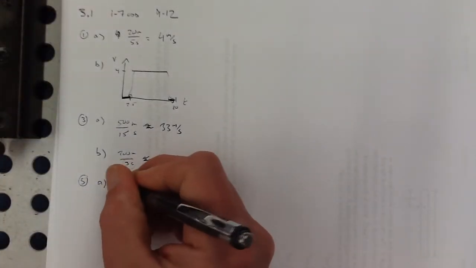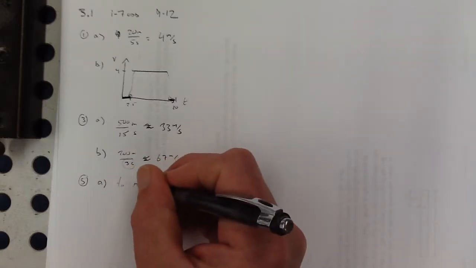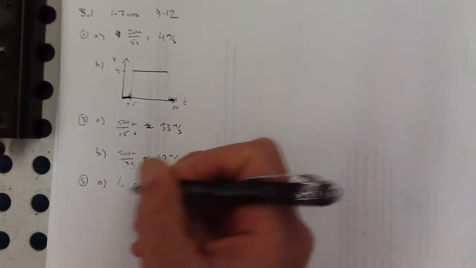T0 is moving. The portion of the curve near the origin is horizontal.